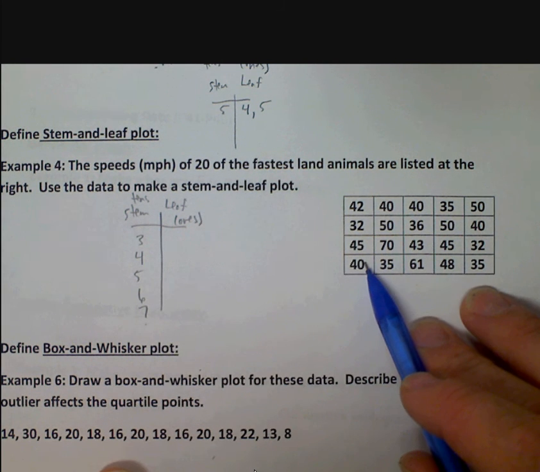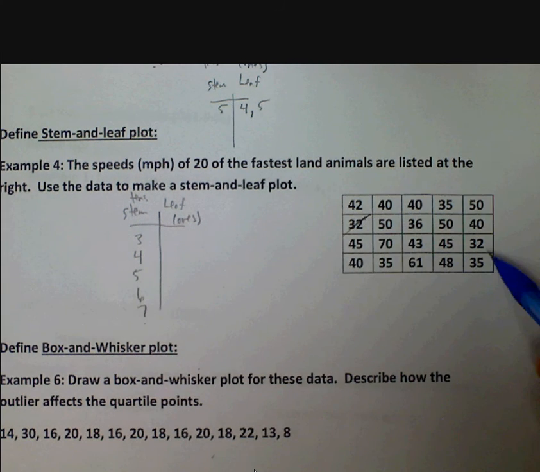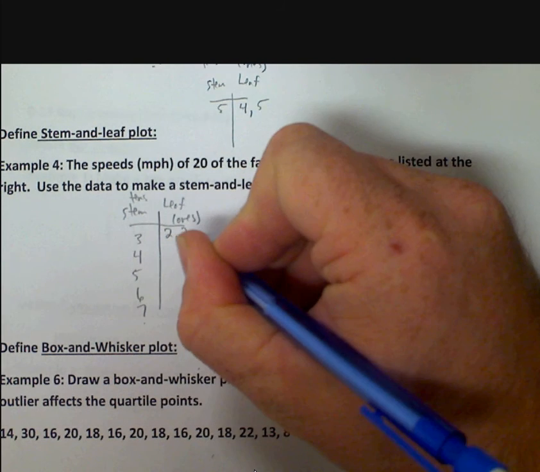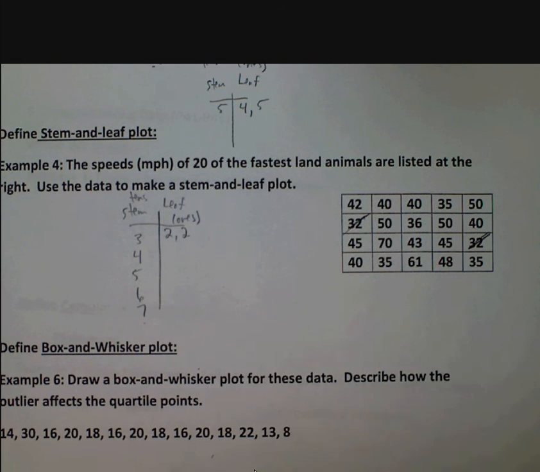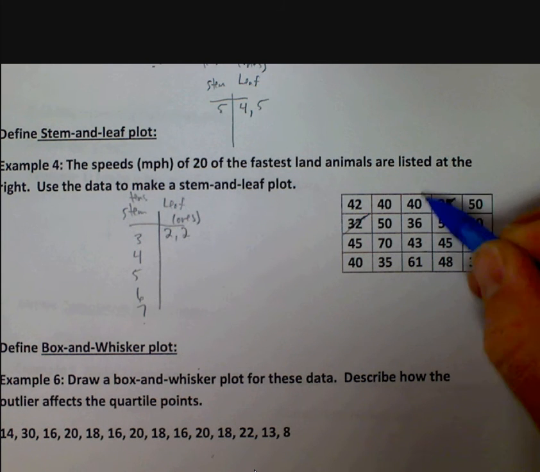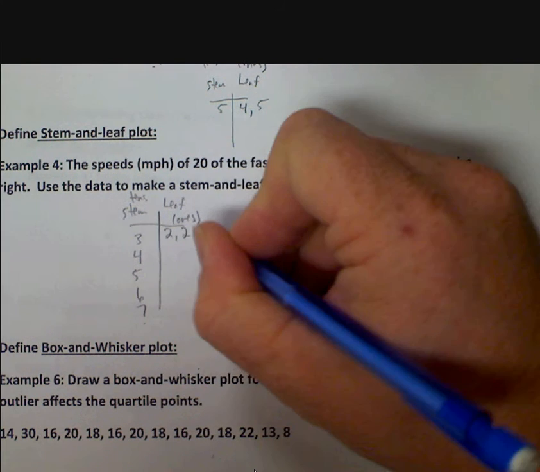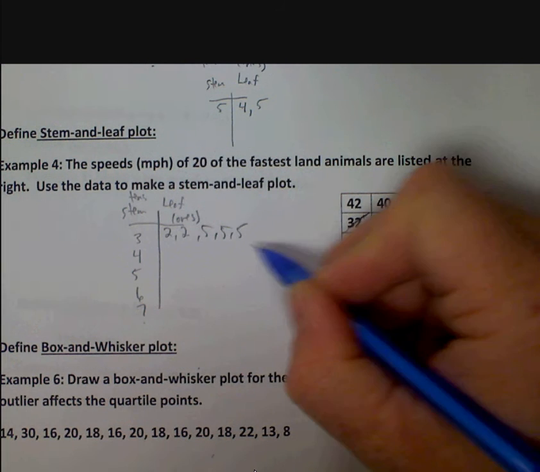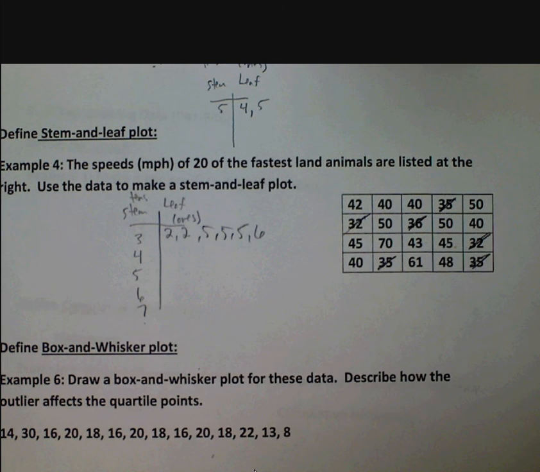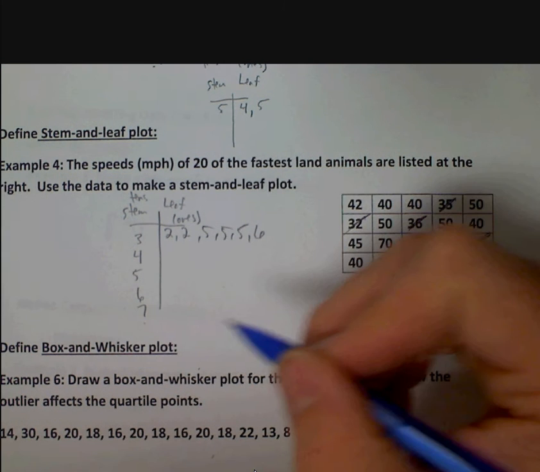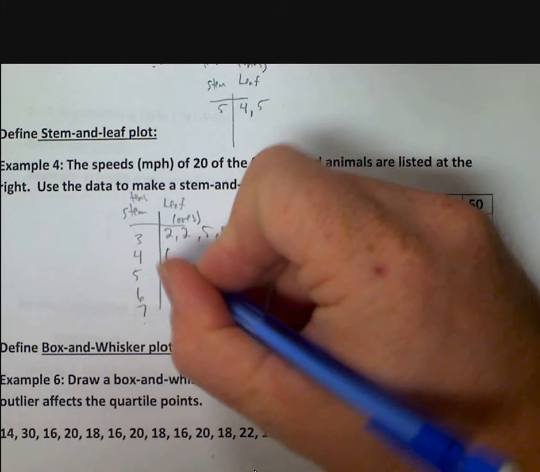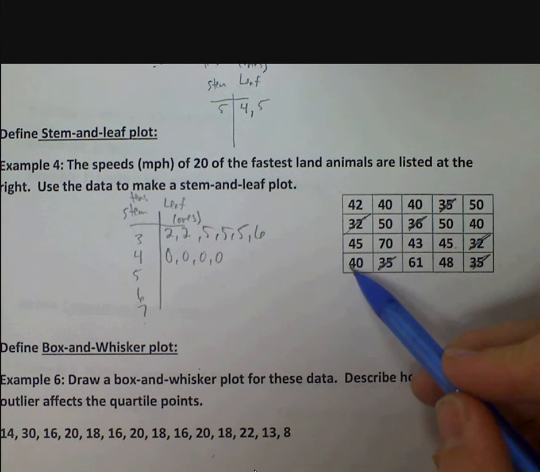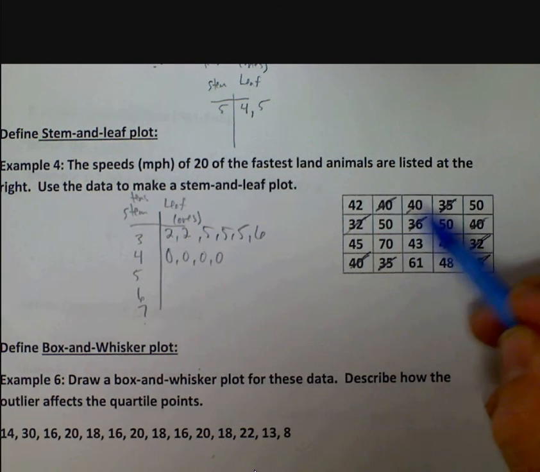So over here, we have a 32, another 32. So I would say 2, 2. That means 32, 32. Then we have three 35s: 1, 2, 3. So that would be 5, 5, 5. Those represent 35. And then we have a 36. Then we go on to the 40s. We have four 40s: 1, 2, 3, 4.